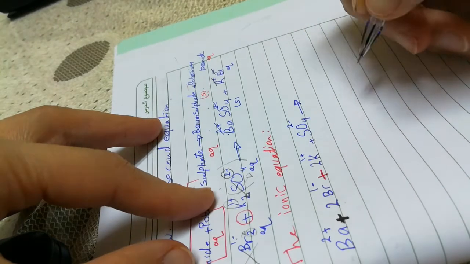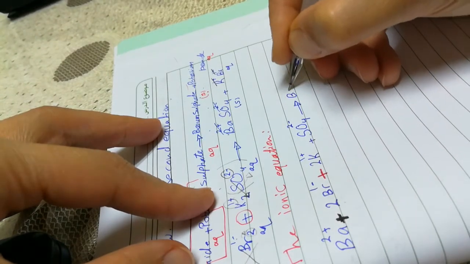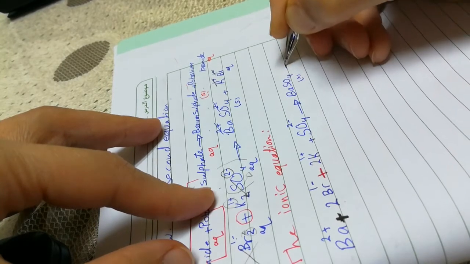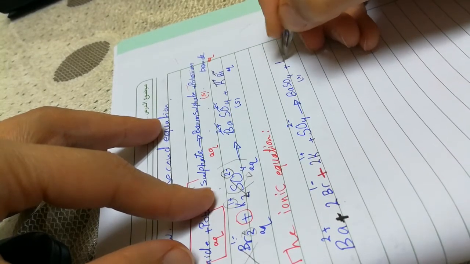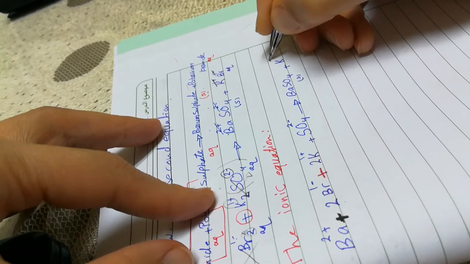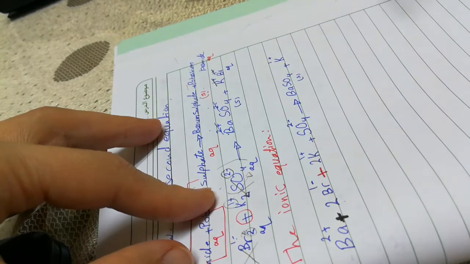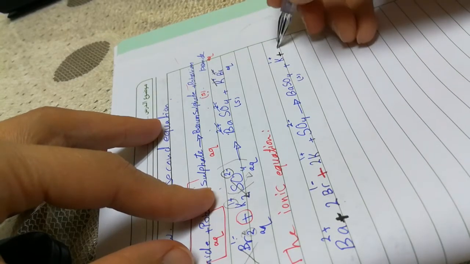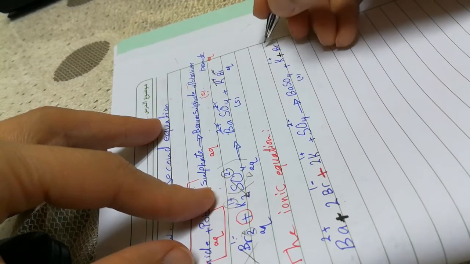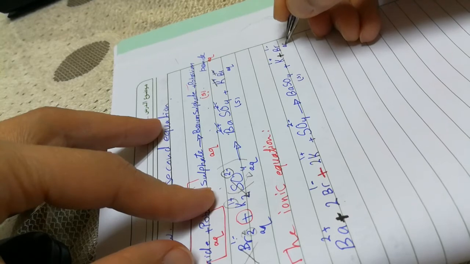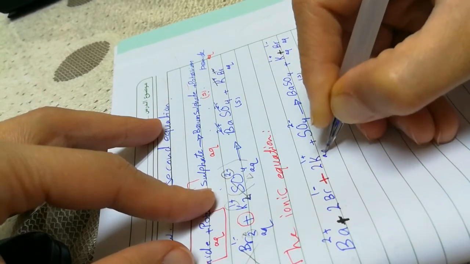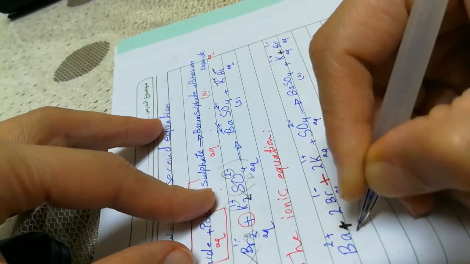It gives BaSO4, don't touch it. Keep it as it is. Plus KBr: K, +1, plus Br, -1, AQ. You must write the state of every ion.